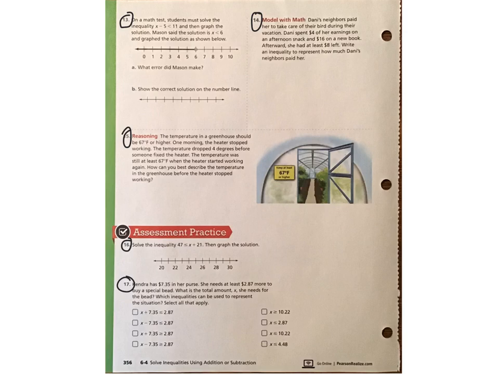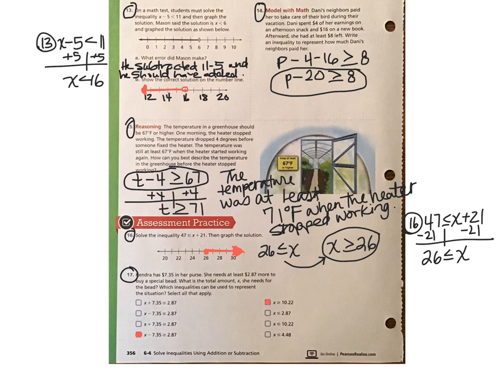All right, on page 356, I want you to try questions 13, 14, 15, 16, and 17. And when you've finished with those, you'll come back and check your answers again in the video before we move on. Okay, go ahead and check your answers on 13, 14, 15, 16, and 17. If you have questions about your work, come see me for help, especially before you get into any of your practice work.